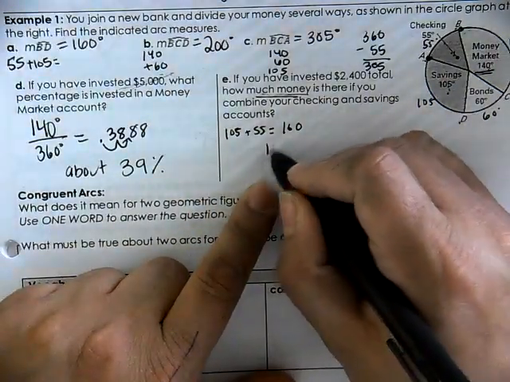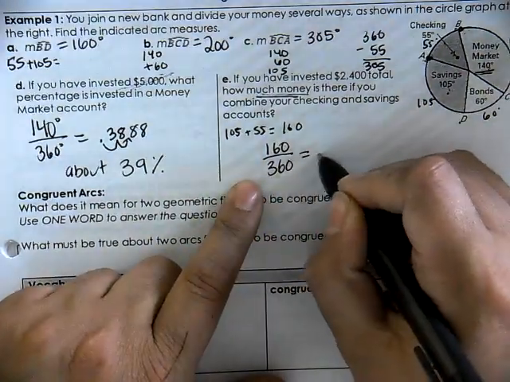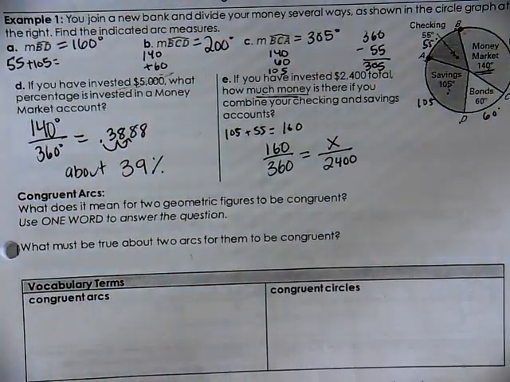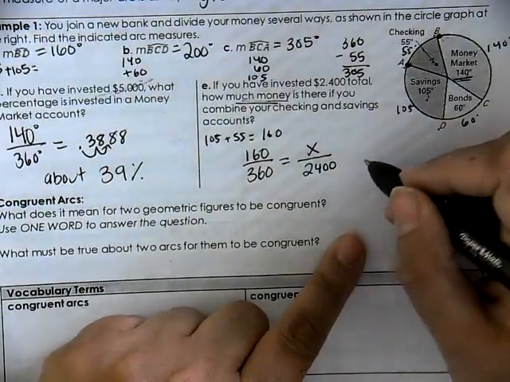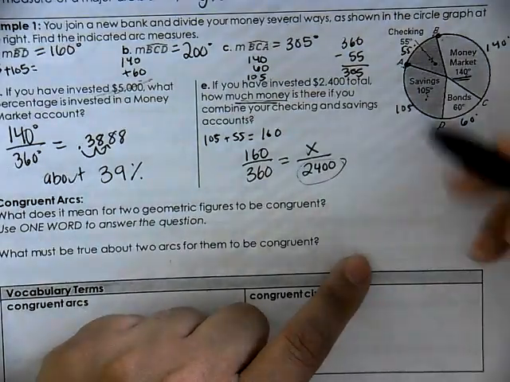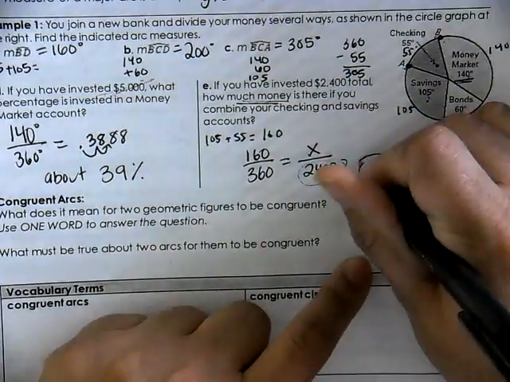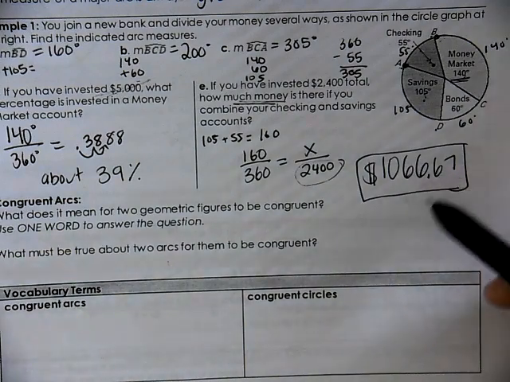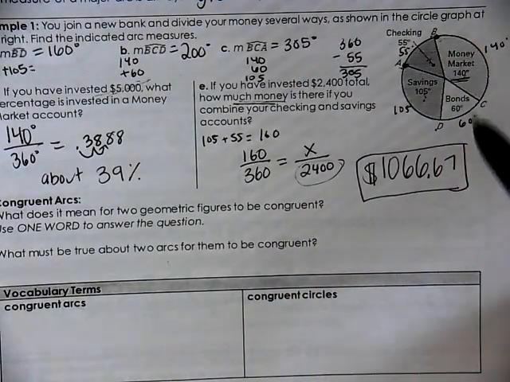But here I have to make a proportion, I'm still doing 160 over 360, but if I have a total of $2,400, I want to know how much money is that percent going to be. So that's the proportion you're solving. Or you could figure out what percent this is and then take that of $2,400, and it comes out to $1,066.67 if you round to the nearest cent. Or you could just round to the nearest dollar and it'd be $1,067. It didn't really say how to round, so you can pick.